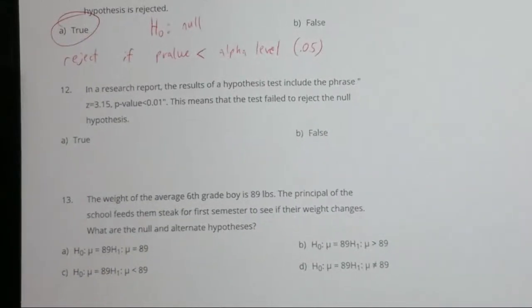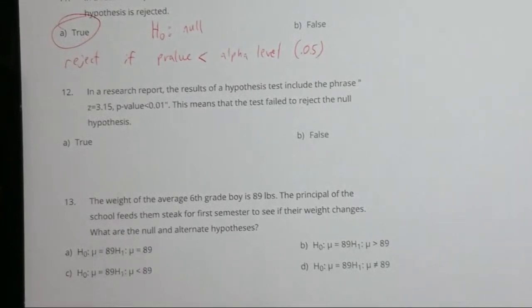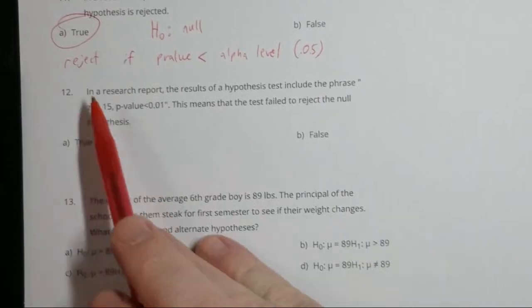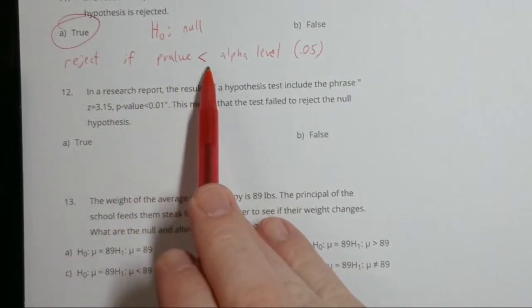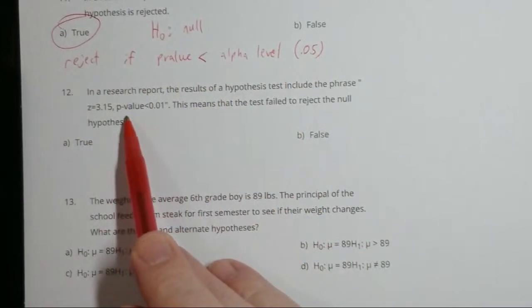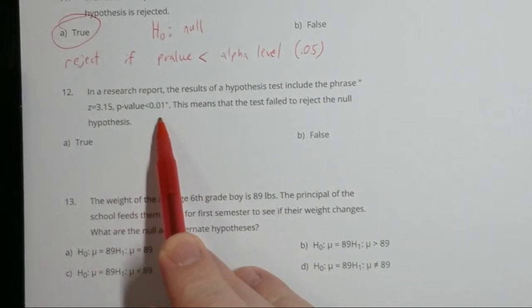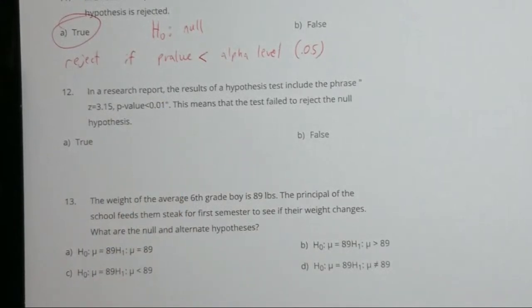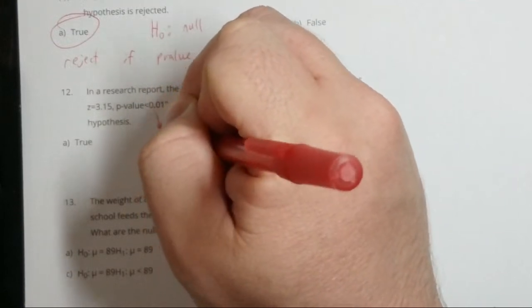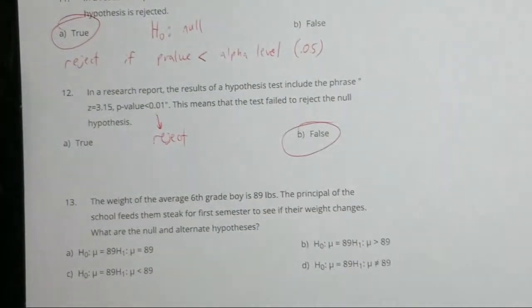Number 12. In a research report, the results of a hypothesis test include the phrase, quote, z equals 3.15 and p-value is less than 0.01. This means that the test failed to reject the null hypothesis. Well, no. Look at the statement that I have above. You would reject if the p-value is less than your alpha level. Your p-value is less than 0.01, which means that you would reject. This type of p-value indicates a rejection, which means that 12 has to be false.